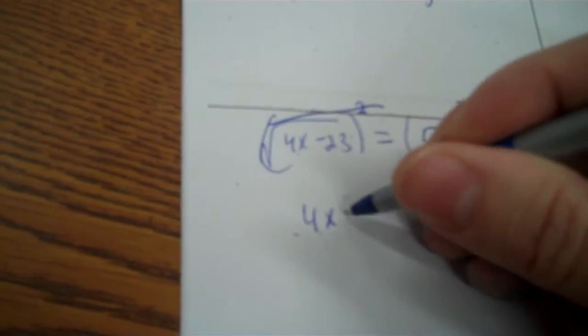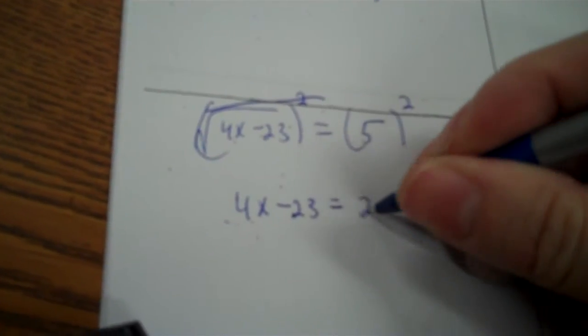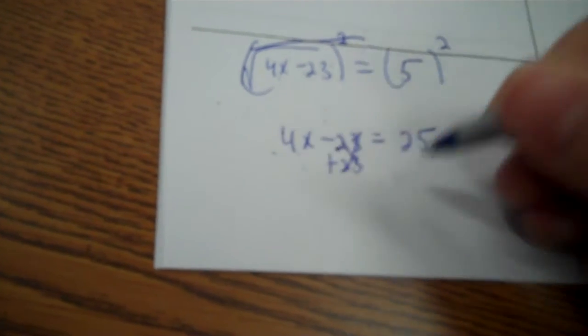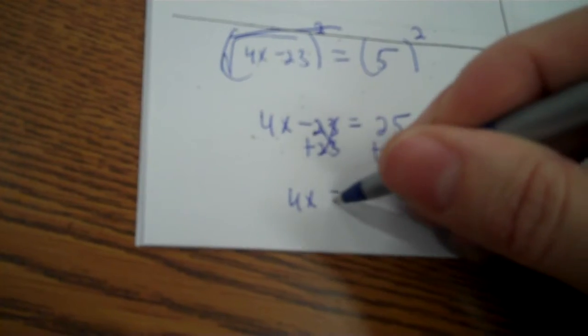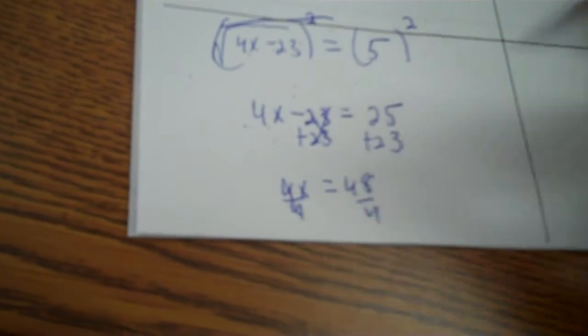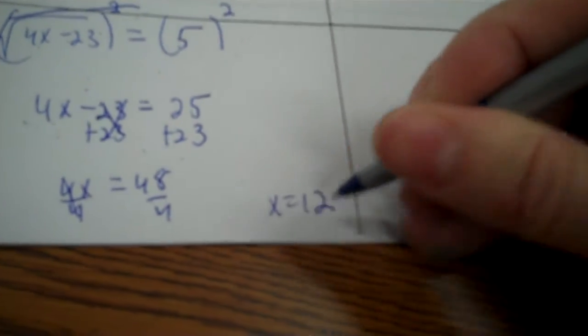And I have 4x minus 23 on that side. And then 5 to the second power means I just take 5 times 5, and that's 25. Then I add the 23. 25 plus 23 is 48, and then I divide by 4, and I've got my answer. All these have just one answer you have to find. So 48 divided by 4 is 12.